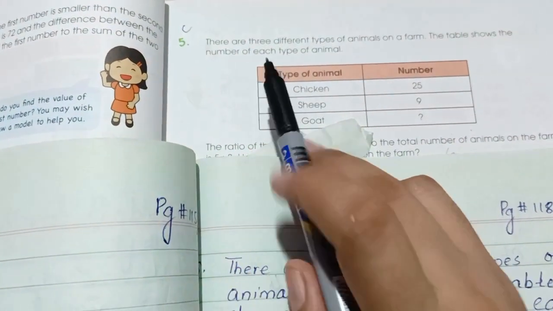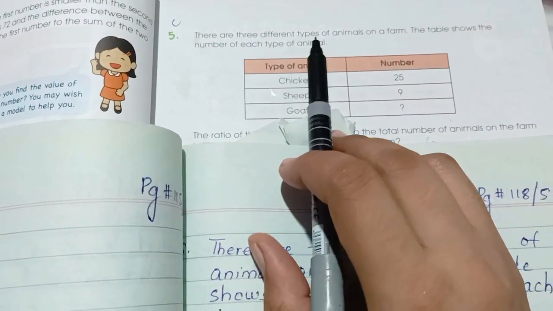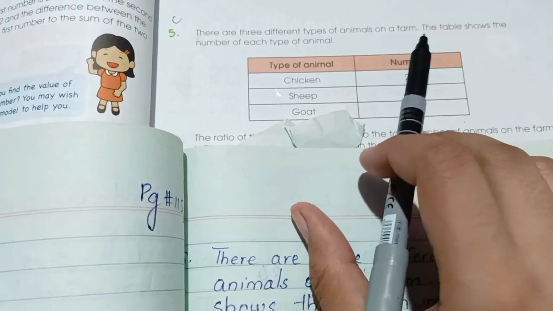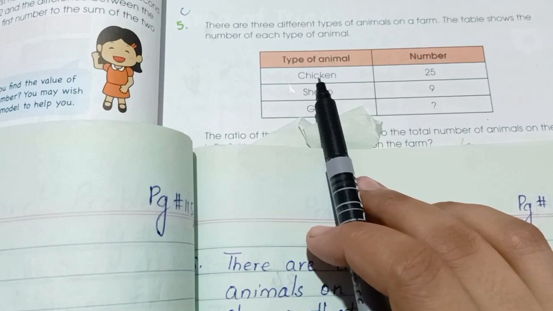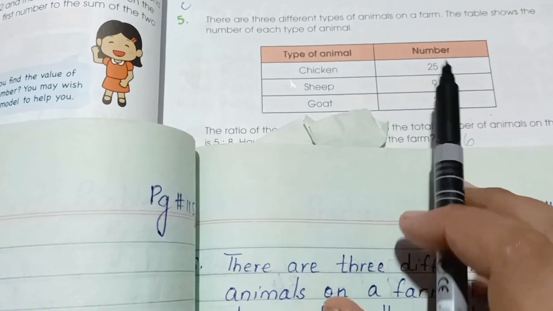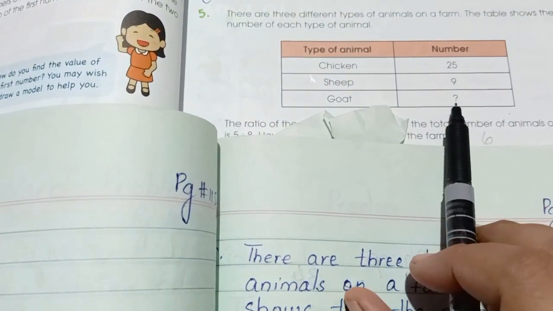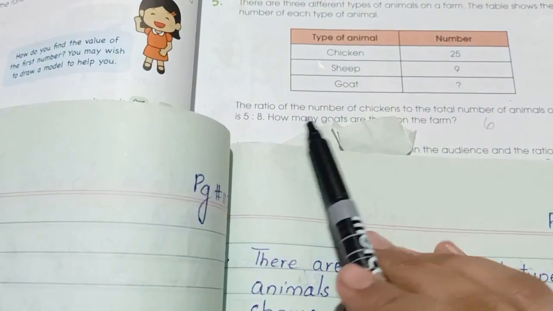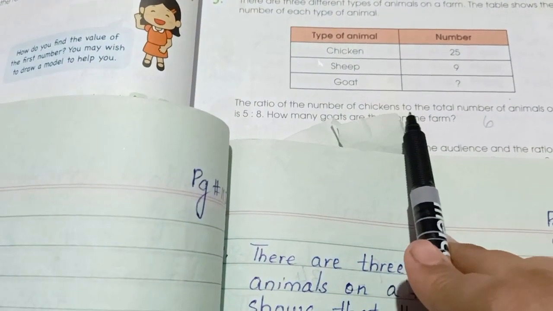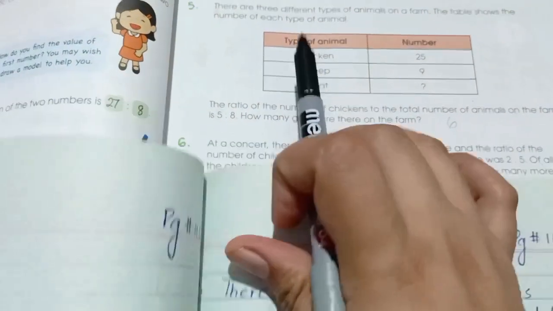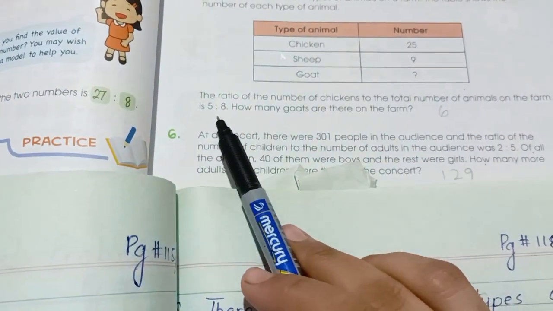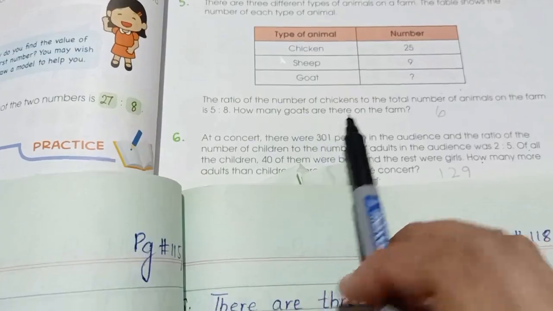Now here we have question number 5. There are 3 different types of animals on a farm. The table shows the number of types of animals: chicken, sheep and goat, 25, 9 and question mark. The ratio of the number of chicken to the total number of animals on the farm is 5:8. How many goats are there at the farm?